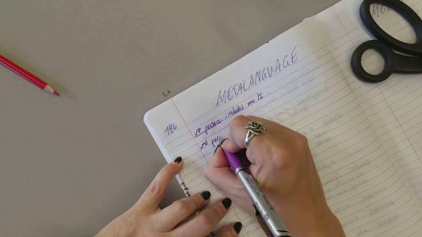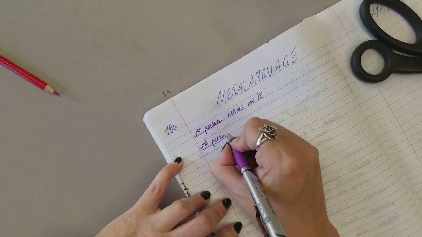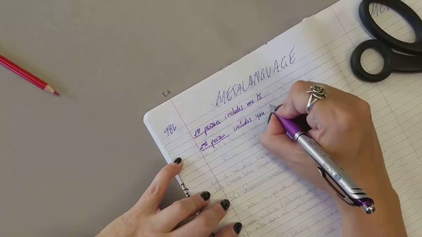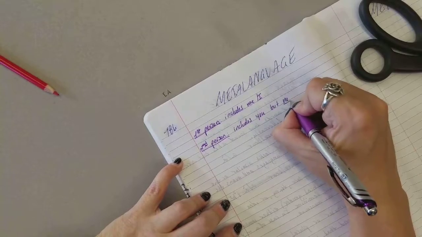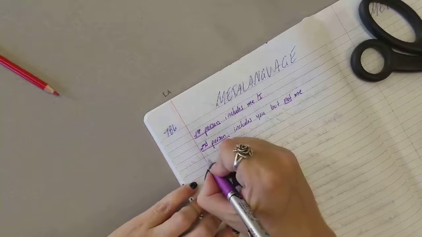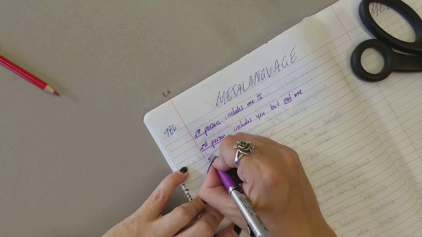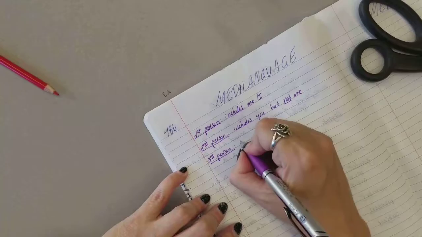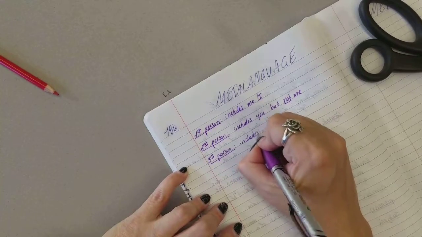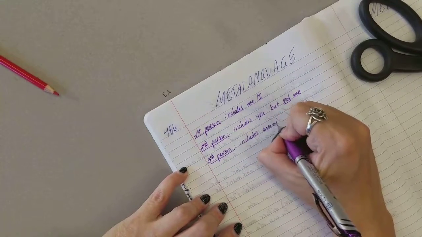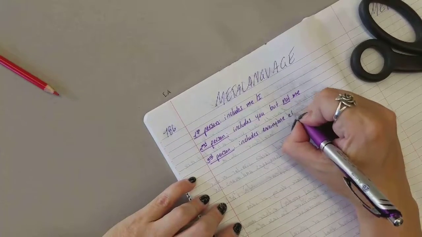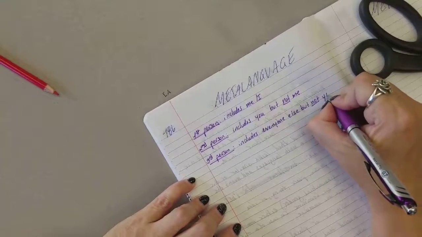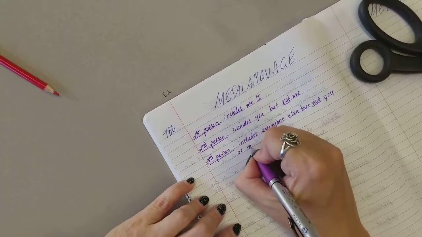Second person, or deuxième personne, second person, includes you, but not me. And troisième personne, so third person, includes everyone else, but not you or me.